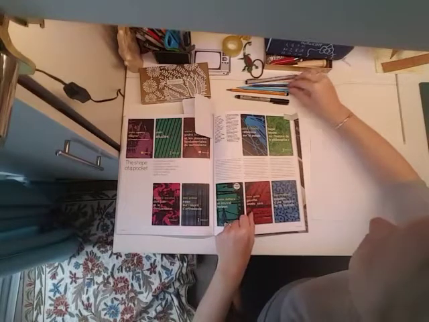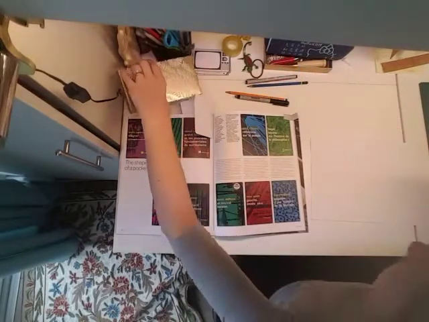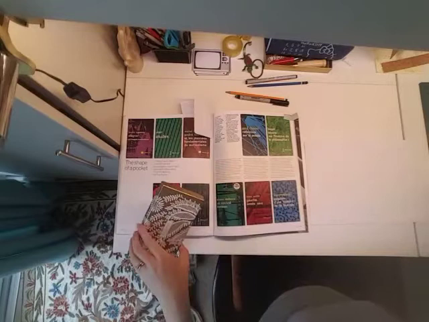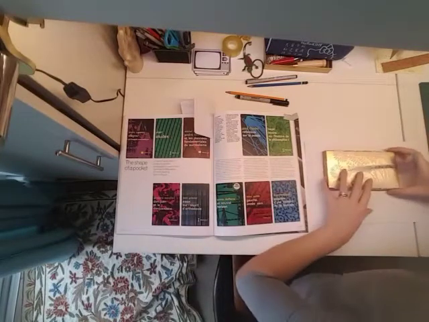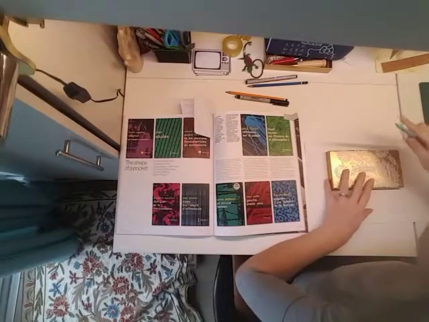Okay, so let's go with, I have this pencil here. This doesn't need to be proportional, you know, we'll just get the sizes as best we can.